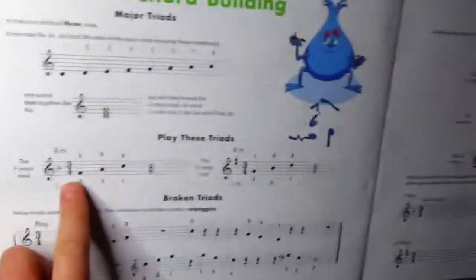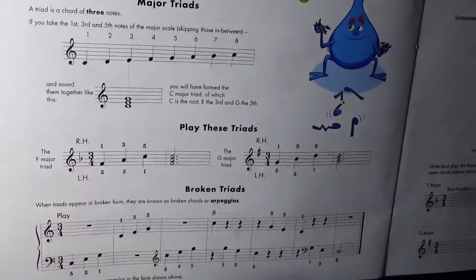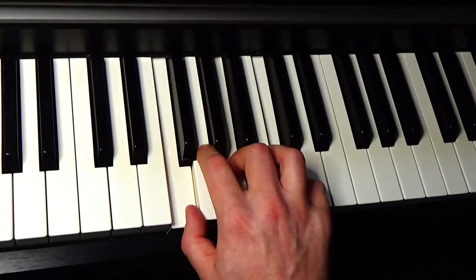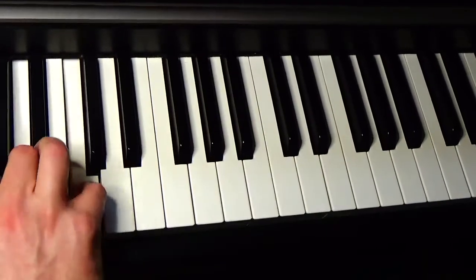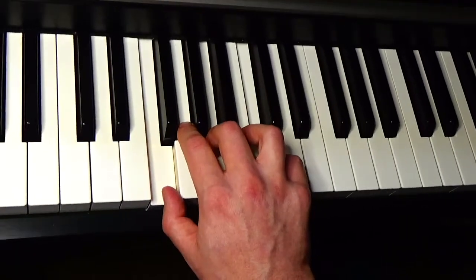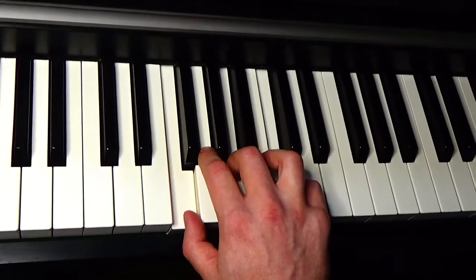Here we are, let's check one second. This is exactly what Thompson told you to do. Again, F, A, and C. I am playing one octave lower, it doesn't matter, you can even play here or one octave higher. I'm simply doing it to help the camera capture the fingers.